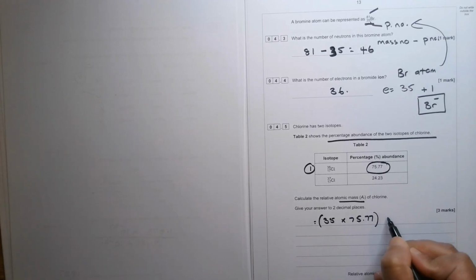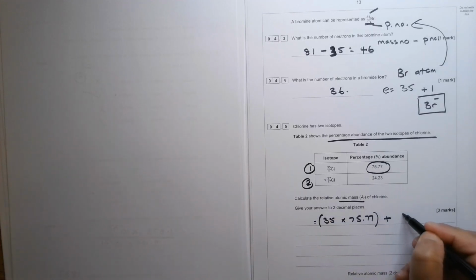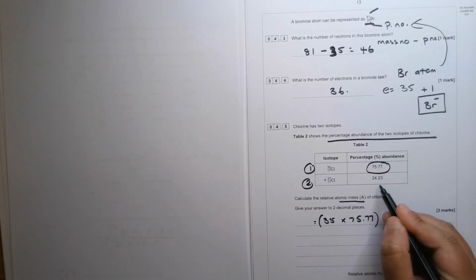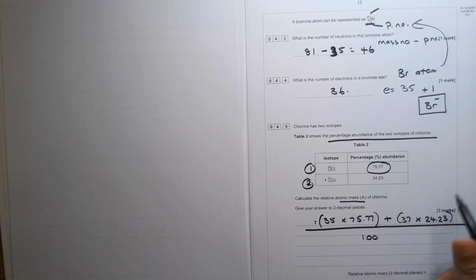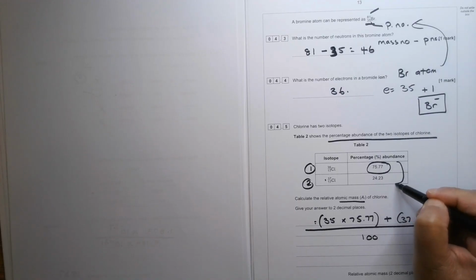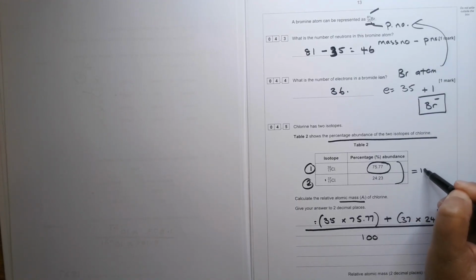Close the bracket. Add on the second isotope. My mass number is 37. My percentage abundance is 24.23. Divide all of that by 100, which is, when you add these two values up, you get 100.